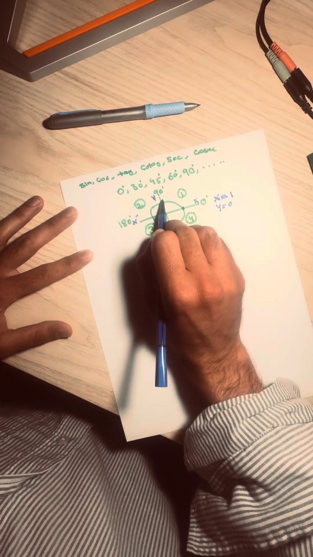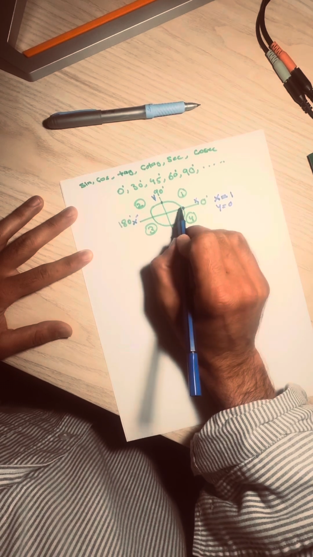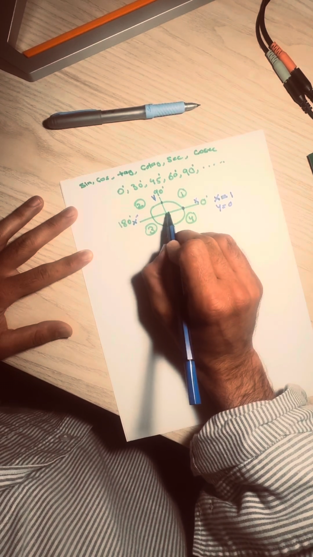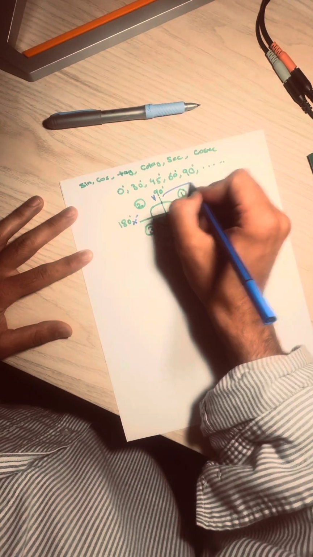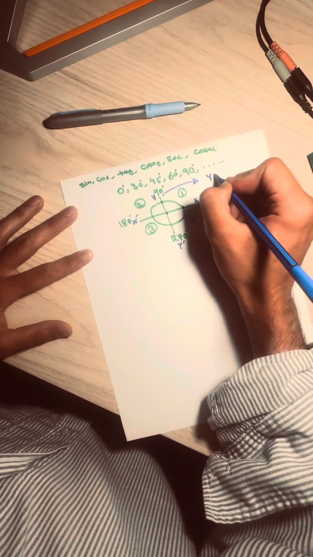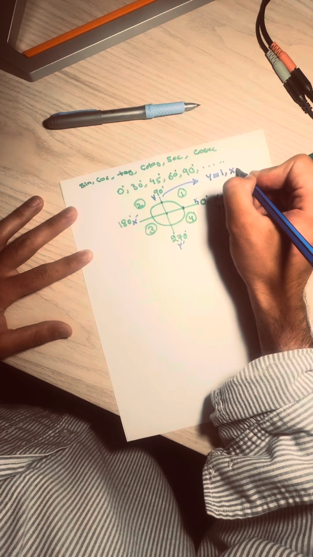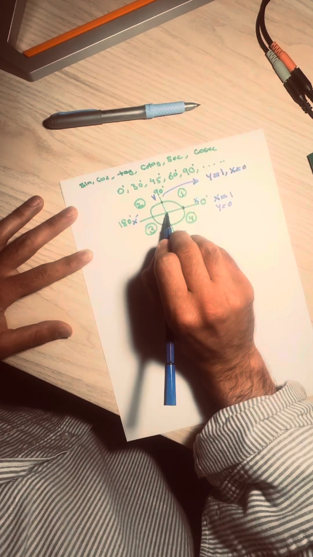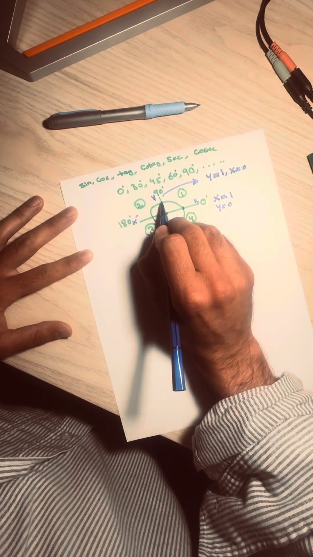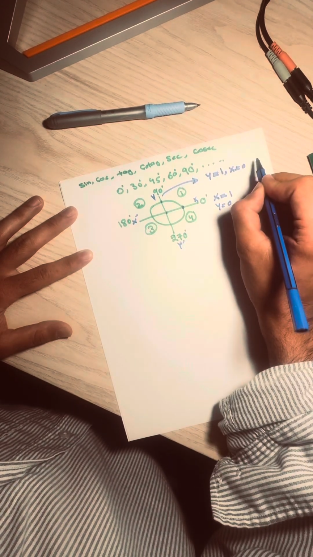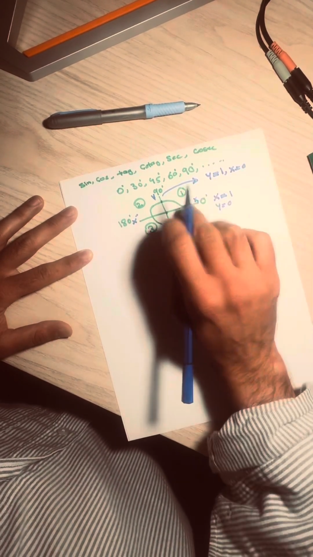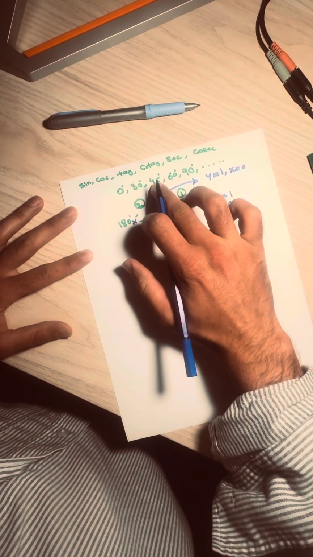For y over here, the x coordinate is equal to 0 for this point. So in this point, y is equal to 1 and x is equal to 0, because x is existing over here and y is taking 1, and both are plus, correct? So over here it's plus, and over here it's plus.